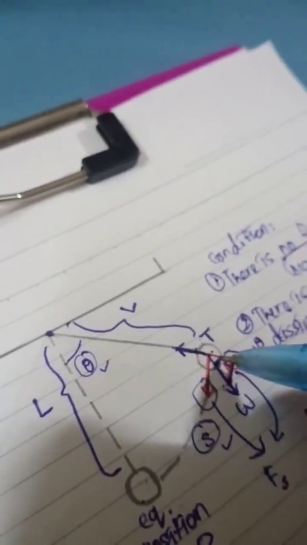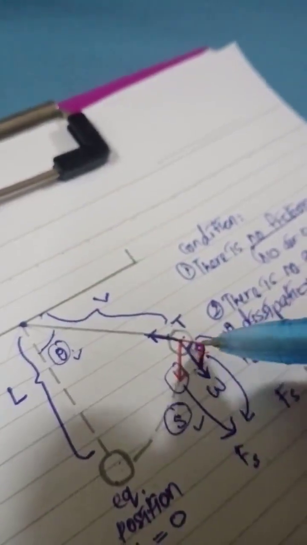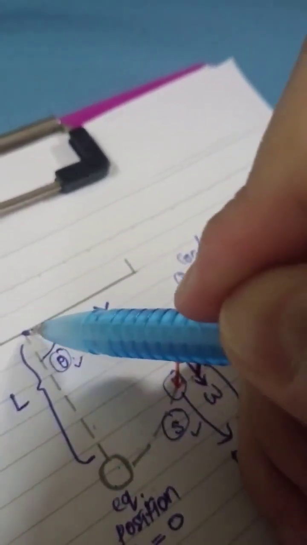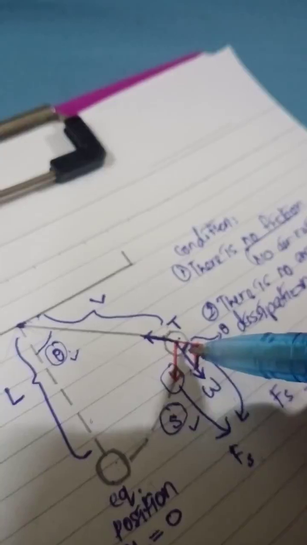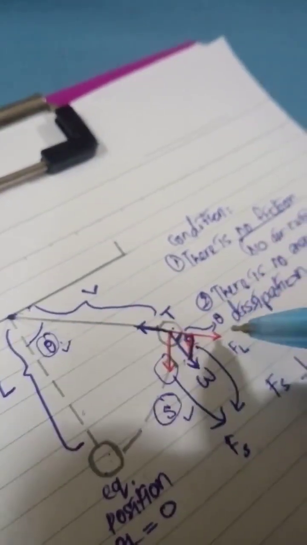This is theta. Always remember that theta at this side is always the same as this one. Why? Because here we have a straight line, and here we also have a straight line which is parallel to this one, and at the same time we have another line which is also parallel to this one. So that means we have the same amount of angle with this one.